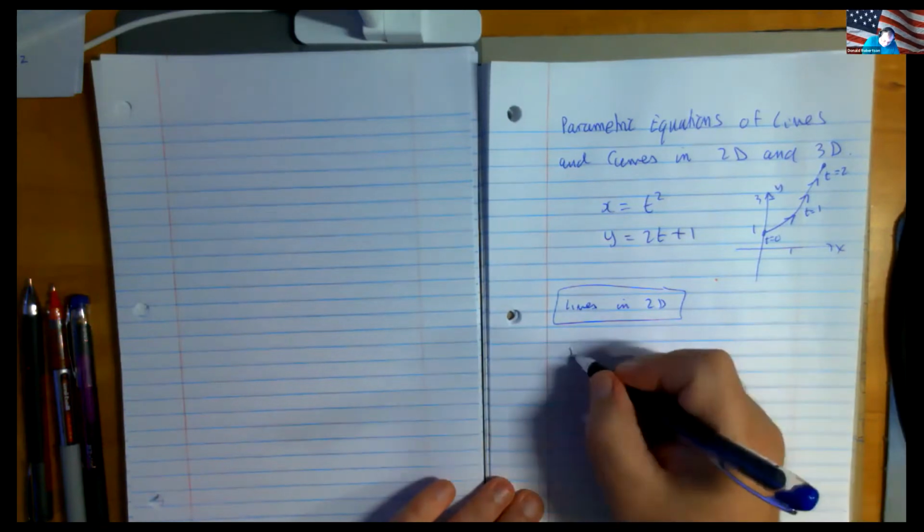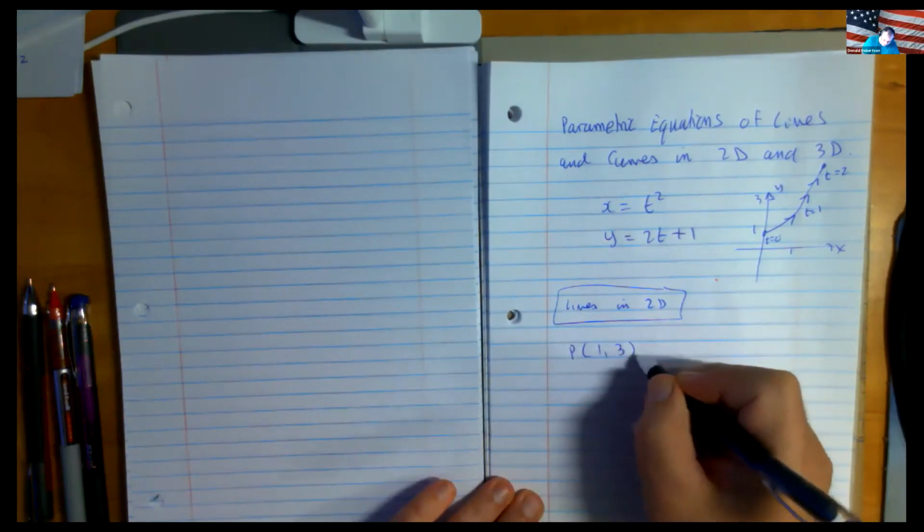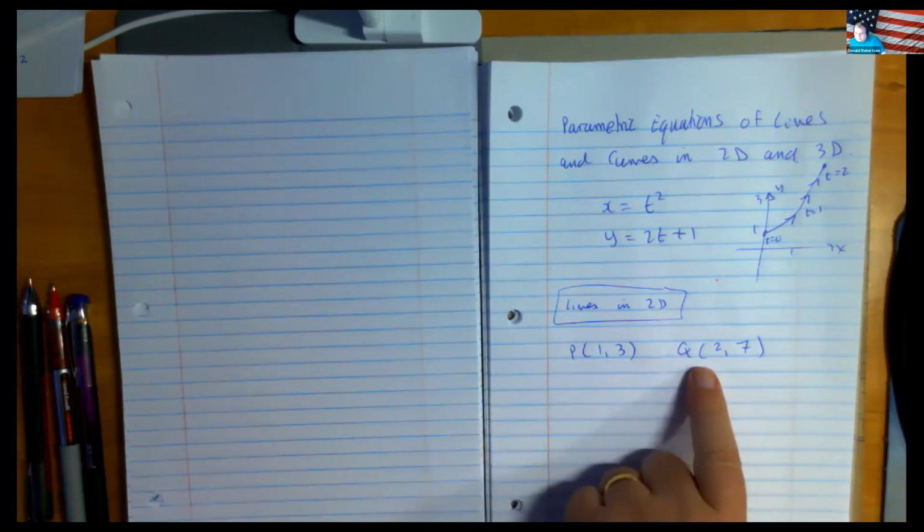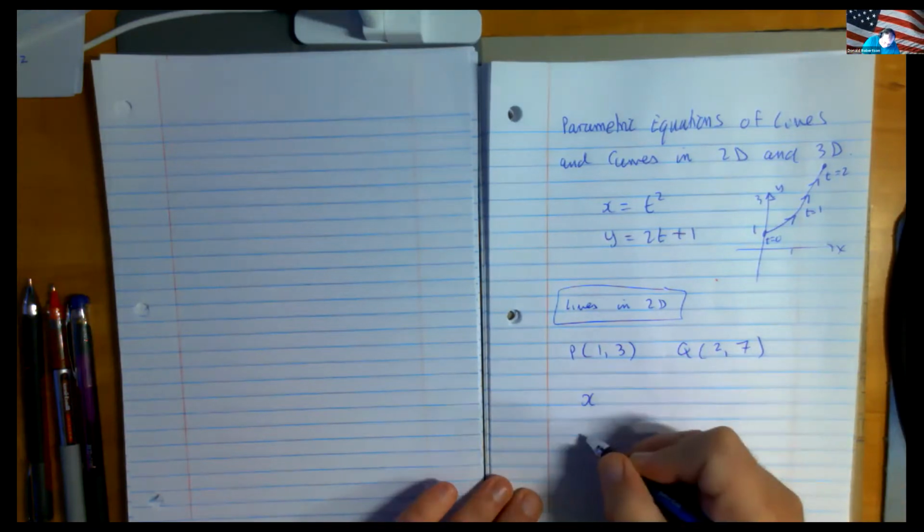So suppose I gave you a point (1, 3), and I gave you another point (2, 7). And I wanted to know the equation of the line joining P to Q. But I'd like to get that equation in its parametric form. How do we do that? For 2D, your formula is going to be this.